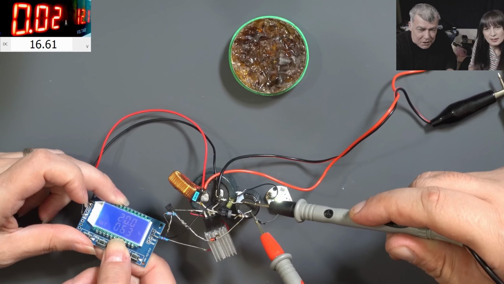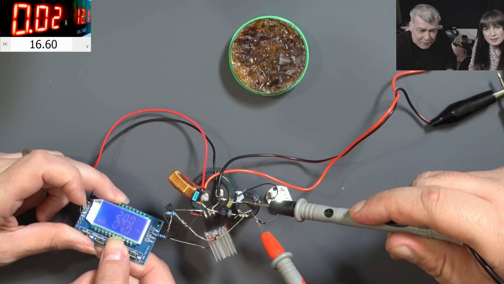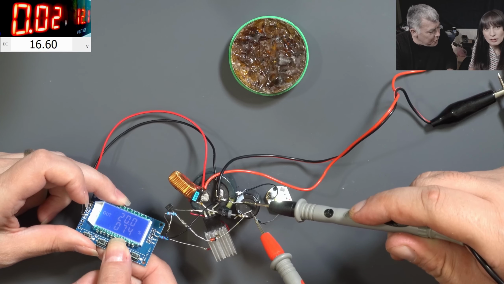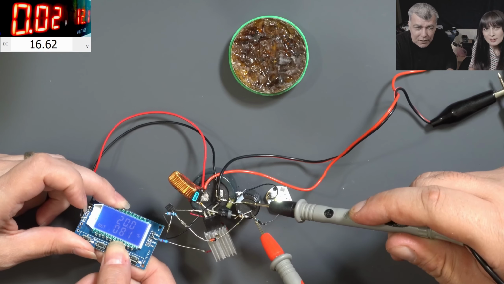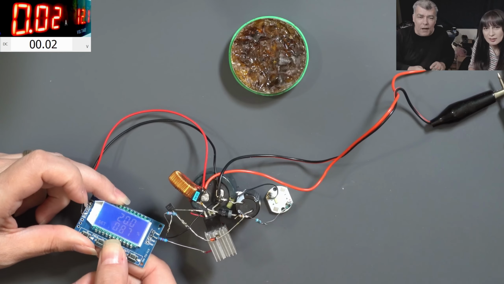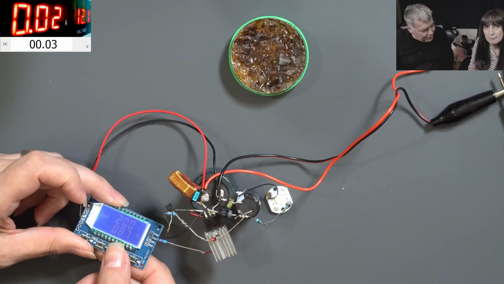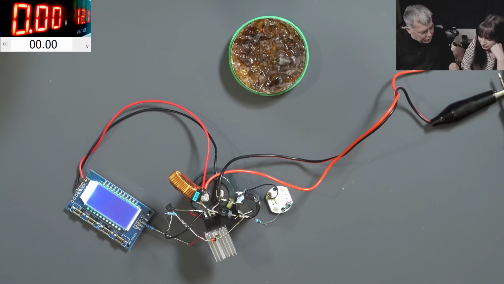Go up. 60% duty cycle. Go up. 74. So you understand the voltage is the same. It's not changing. 80%. You see, you have exactly the same voltage. So this is a current boost converter, voltage regulated. You understand? The voltage is the same.